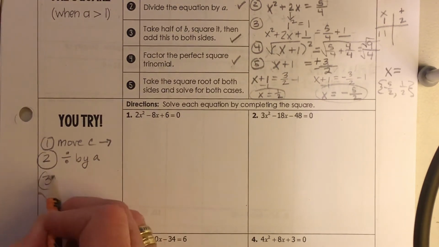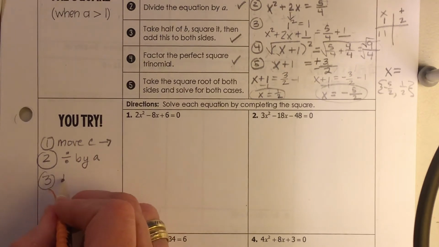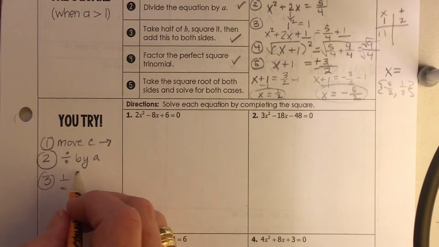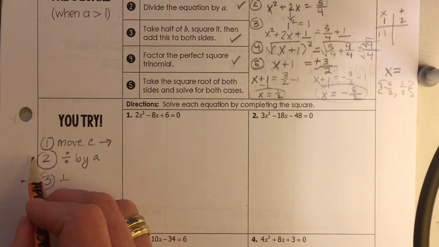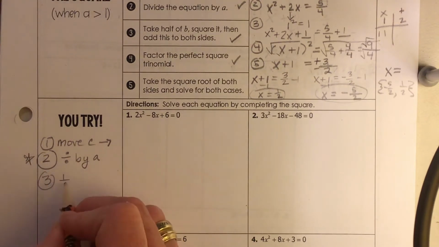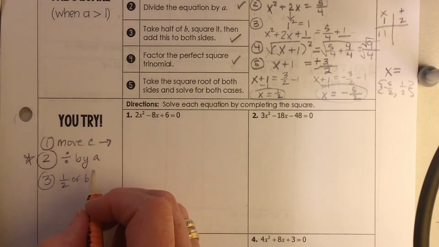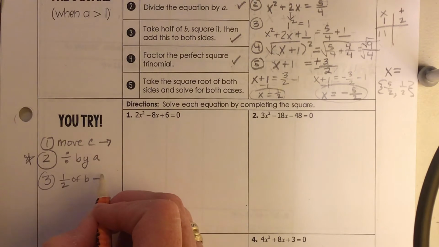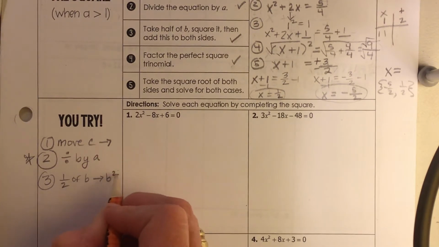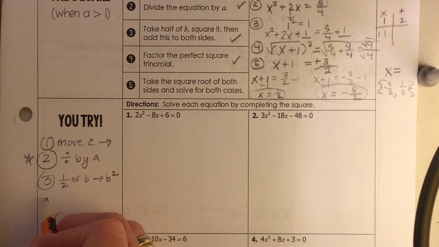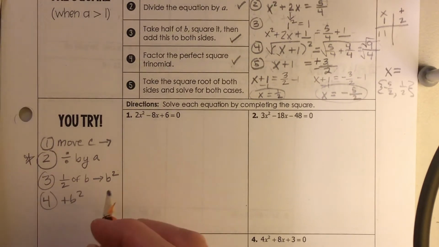3. Half. So this is the step that we didn't do with our previous lesson, was this step. That's what makes it different. Half of B. Okay. And then square it. And then 4 is add b squared to both.